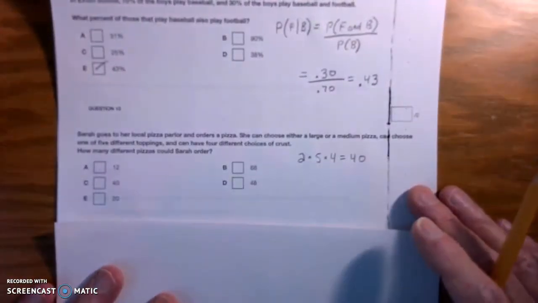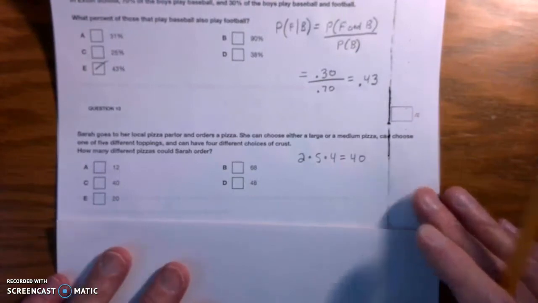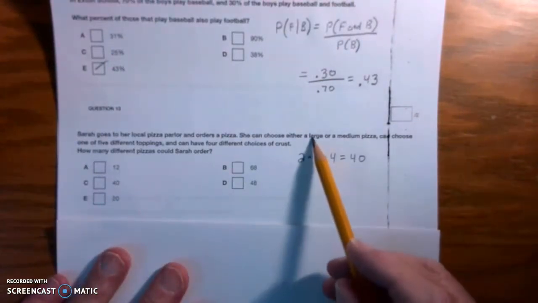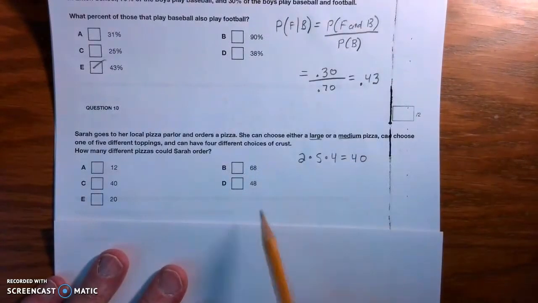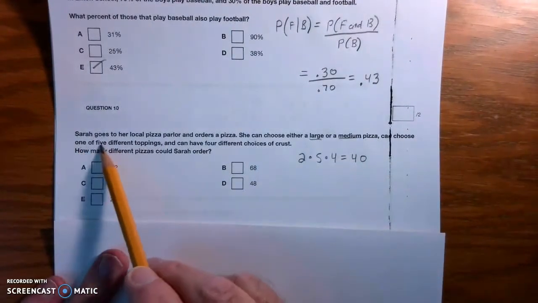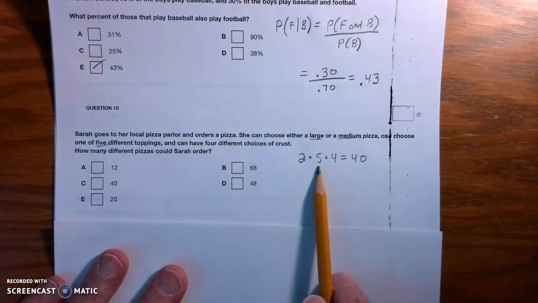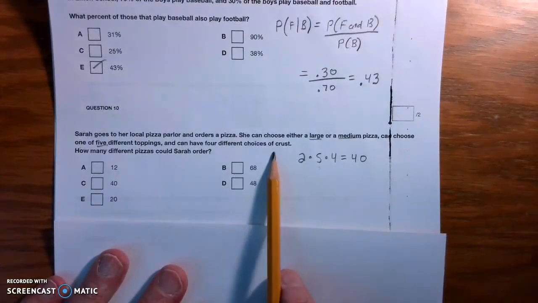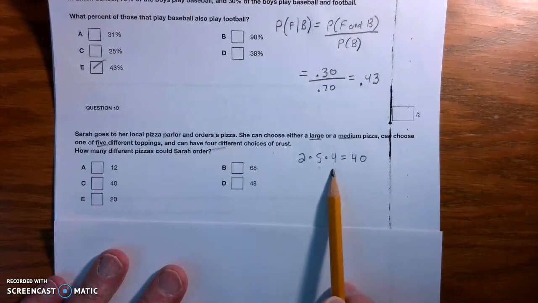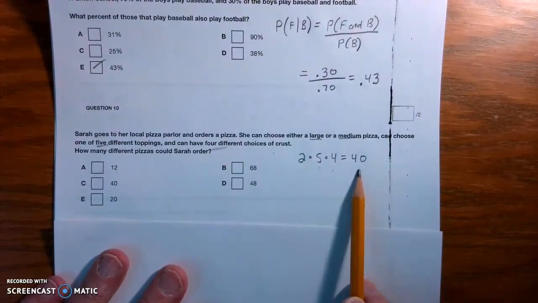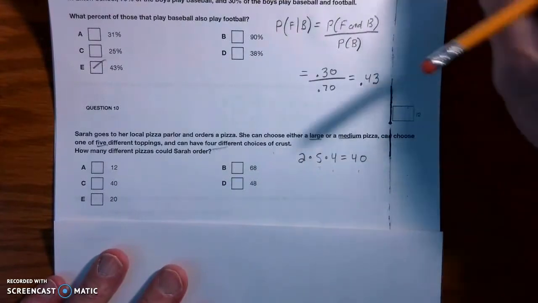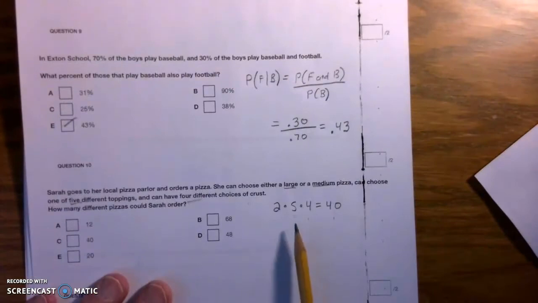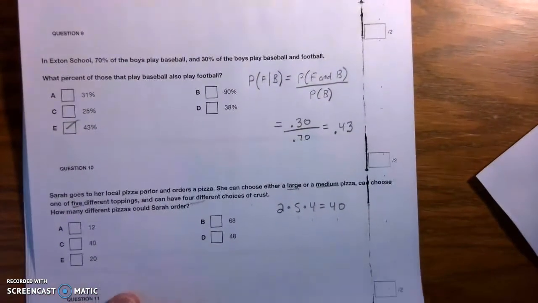All right, guys, this is Sarah, the pizza parlor. She gets a large or a medium, so that's 2. 1 of 5 different toppings, that's 5. And 4 choices of crust, that's 4. Multiply those 3 numbers together. Okay? And that's the fundamental counting principle.